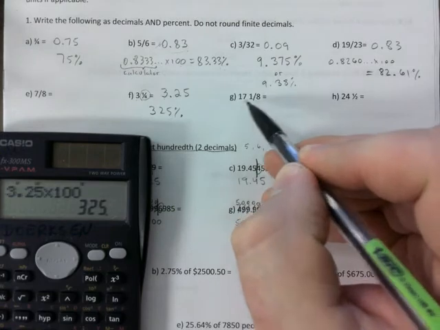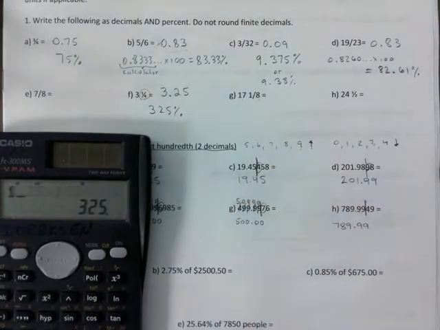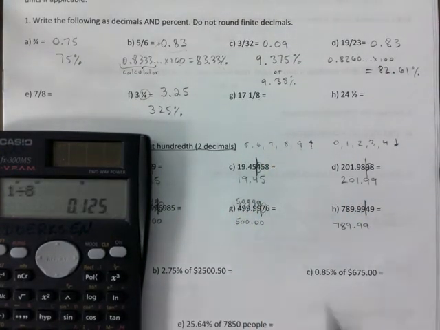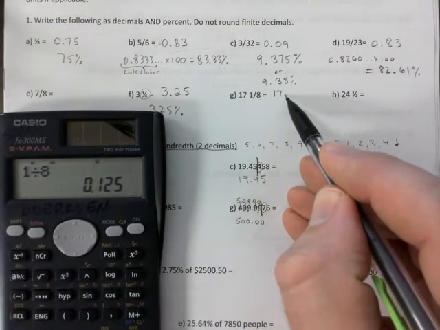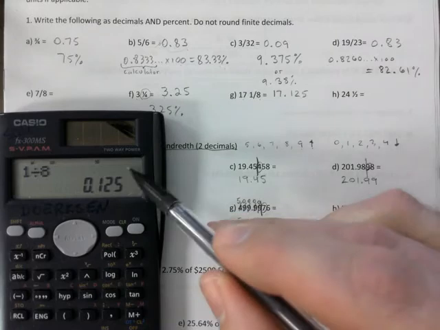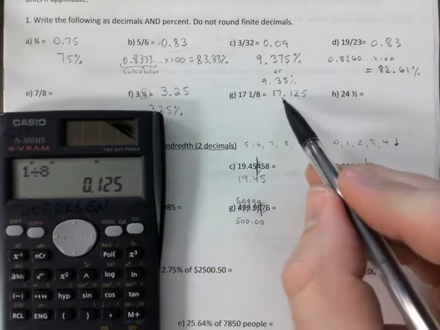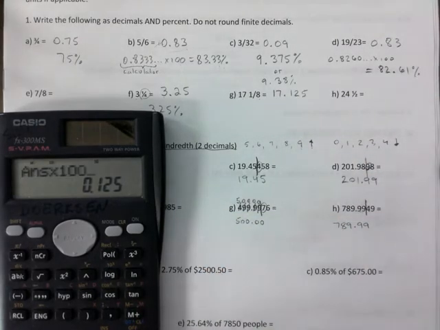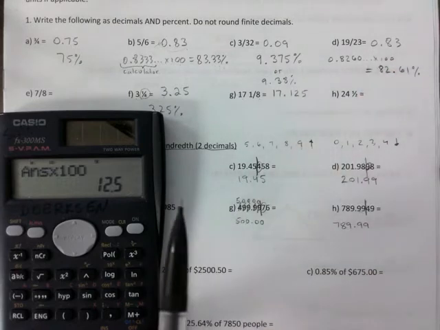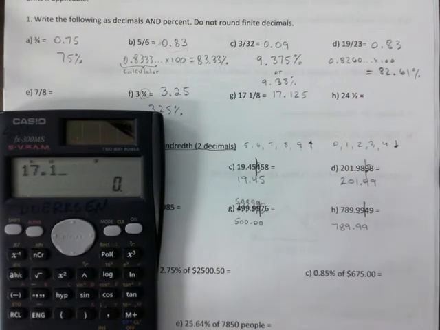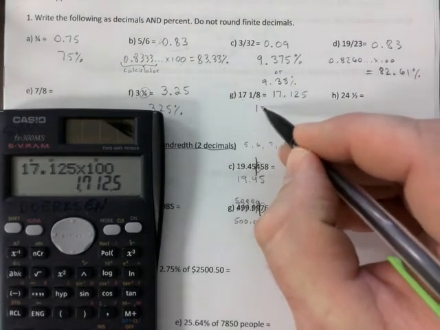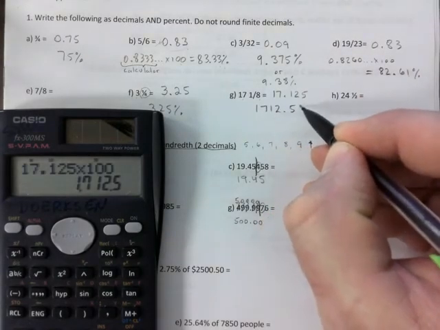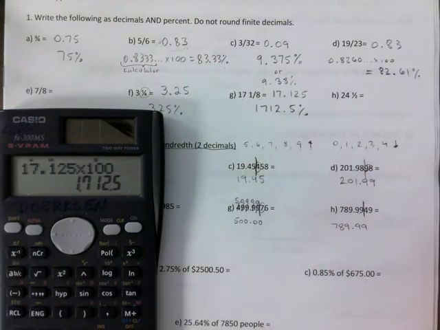Here you have 17 1/8. So watch this. You just go 1 divided by 8, and then you write it, 17.125. It's a finite decimal. It ends. So you just write it like that. Multiply that by 100. Whoa, what happened there? Well, wait. You multiply that by 100, you get 1,712.5%. And so forth, so you get the point.